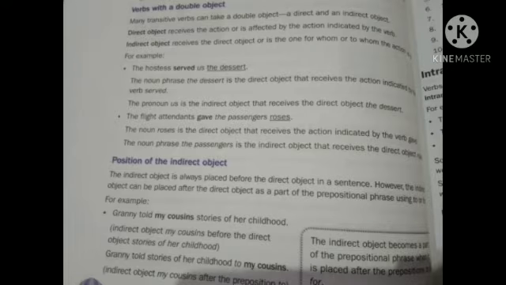In a transitive verb, I have a subject and also an object. Sometimes in the sentence there can be a direct object and an indirect object. So what is the difference between this direct object and indirect object? Go to page number 46. You can see there, verbs with a double object. Direct object receives the action or is affected by the action indicated by the verb. Indirect object receives the direct object or is the one for whom or to whom the action is done.